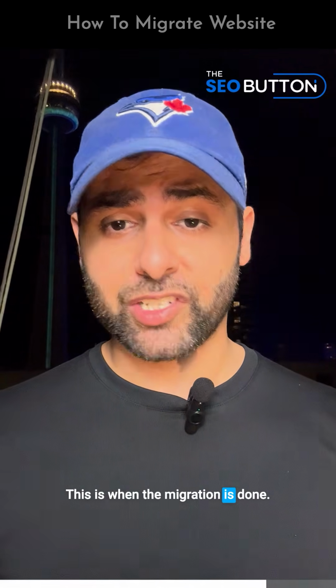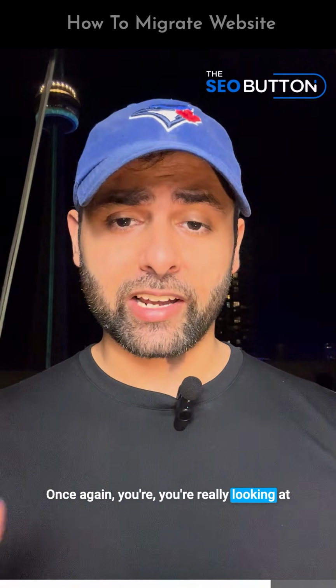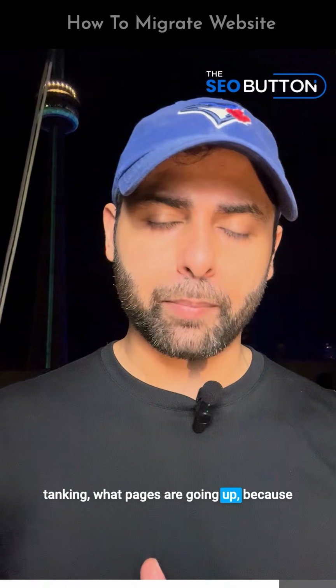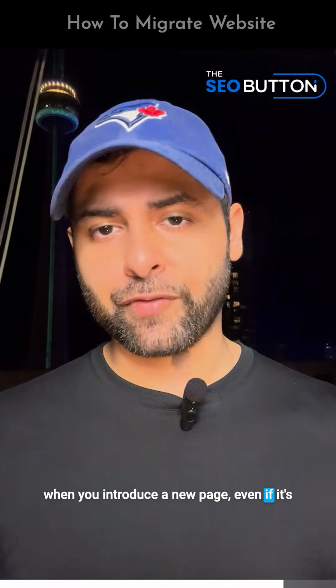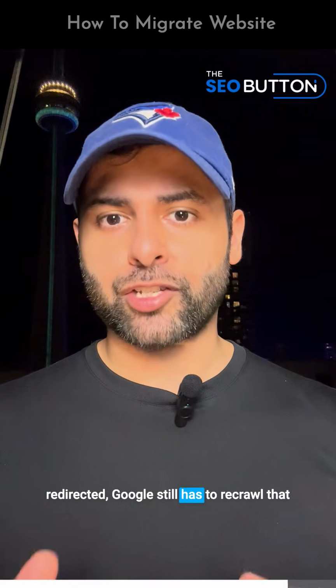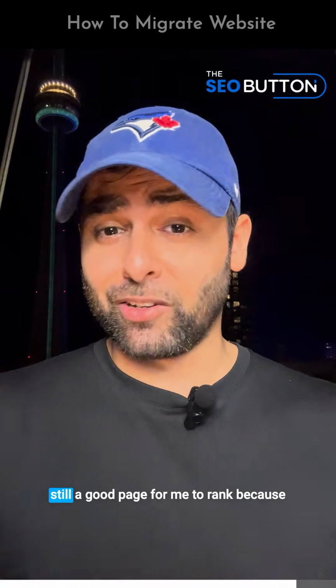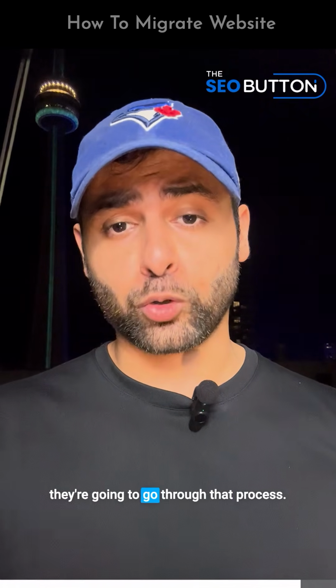This is when the migration is done. Once again, you're really looking at the numbers. You're tracking what pages are tanking, what pages are going up. Because when you introduce a new page, even if it's redirected, Google still has to re-crawl that page and re-understand, hey, is this still a good page for me to rank? Because they're going to go through that process.